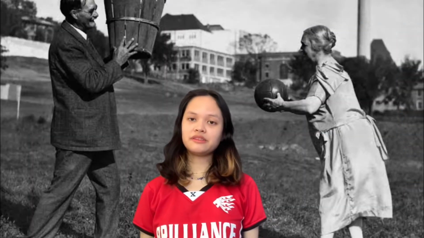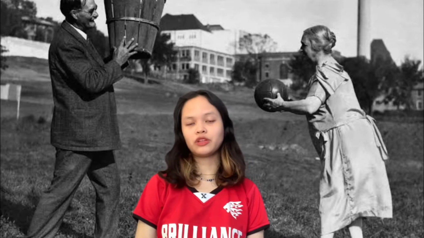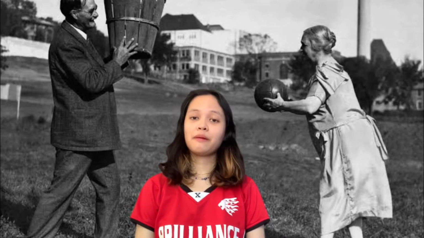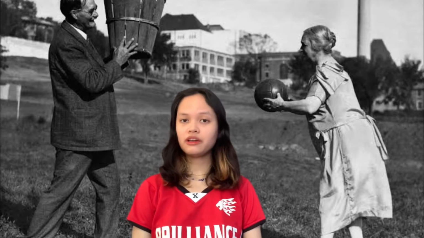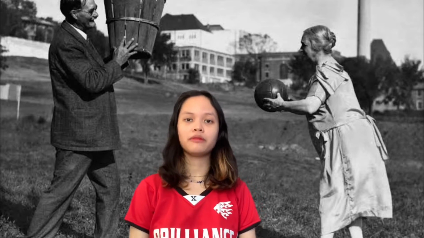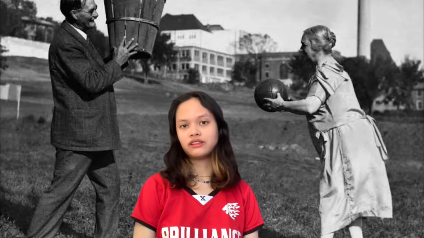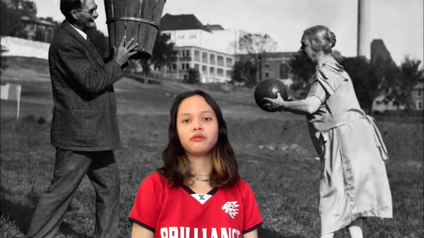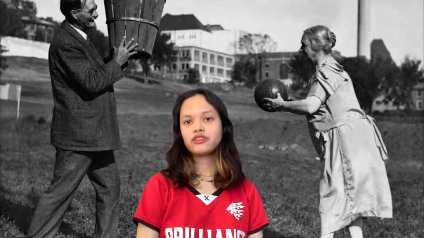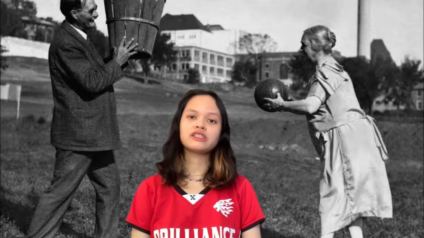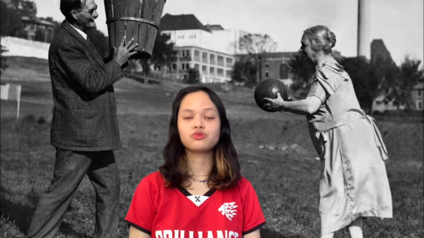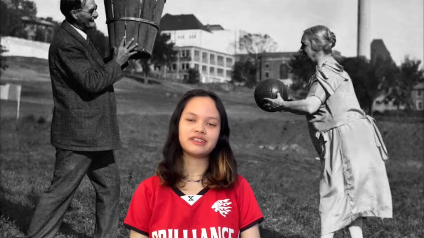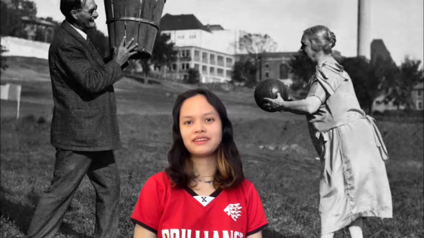Dr. James Naismith wanted to create a game that would be simple to understand but complex enough to be interesting. The game had to be playable indoors and it had to accommodate several players at once. The game also needed to provide plenty of exercise for the students, yet without the physicality of football, soccer, or rugby, since those would threaten more severe injuries if played in a confined space.